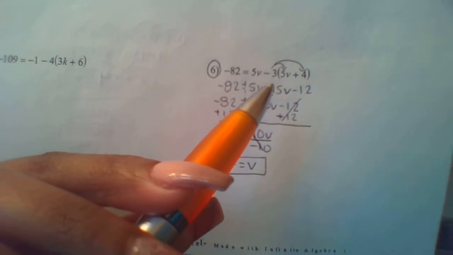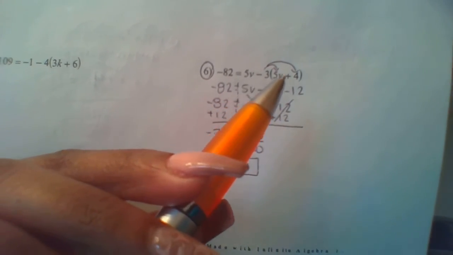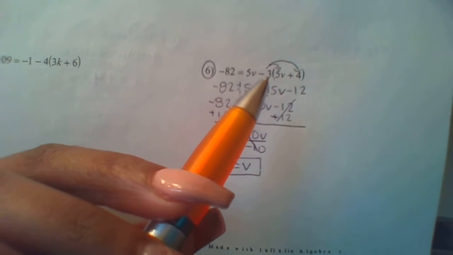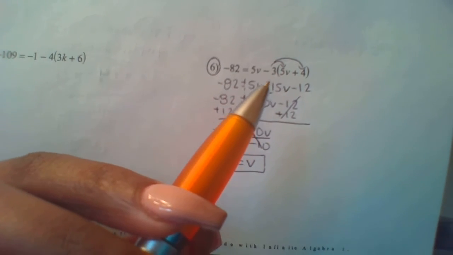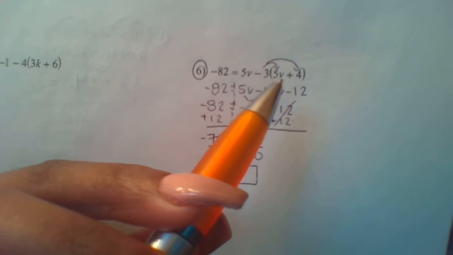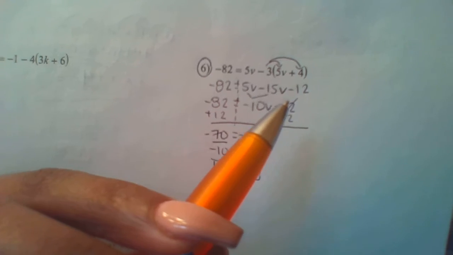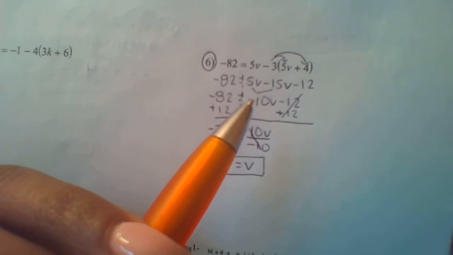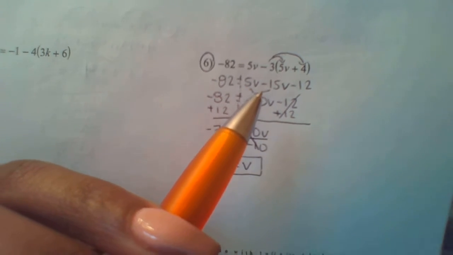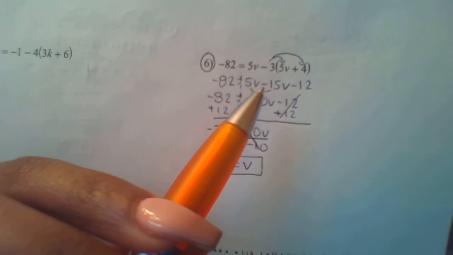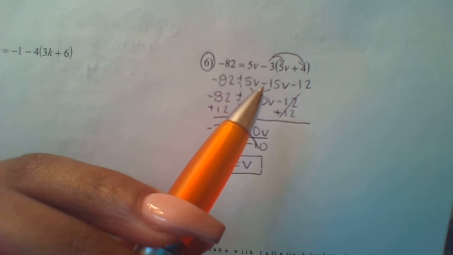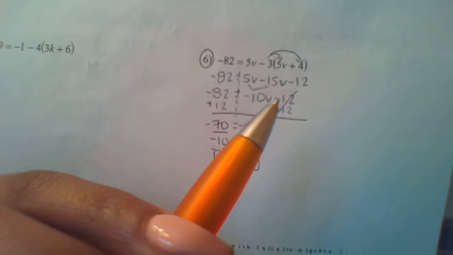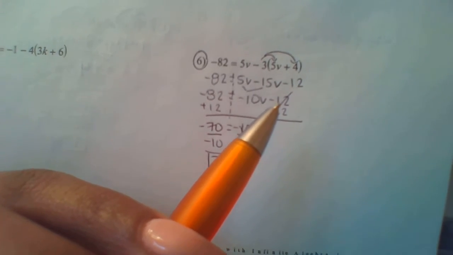To simplify this side, we're going to distribute this negative 3 into the parentheses. Again, this is a negative 3 because of this subtraction sign. Negative 3 times 5v gets us negative 15v. Negative 3 times 4 gets us negative 12. We can still simplify this side of the equation by combining like terms. We see our like terms are positive 5v and negative 15v. So positive 5v minus 15v gets us negative 10v, and we just brought down this negative 12 because there was nothing to combine it with.